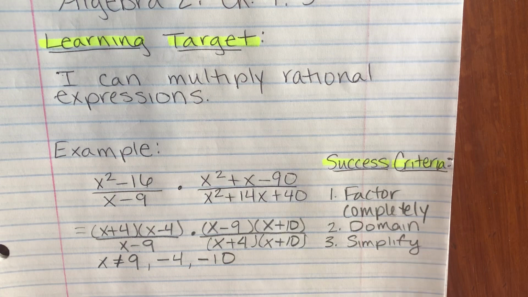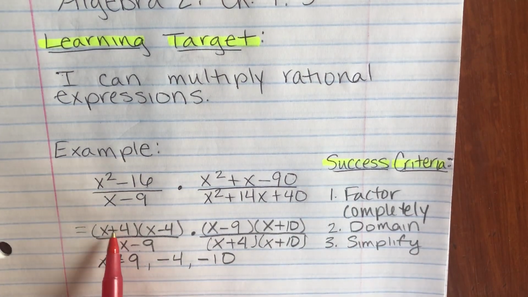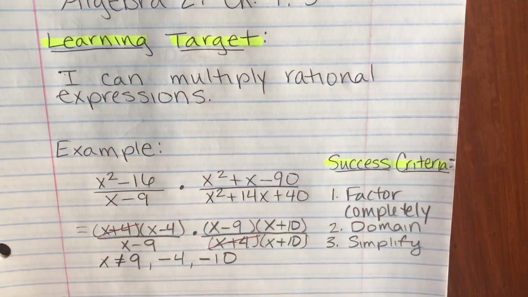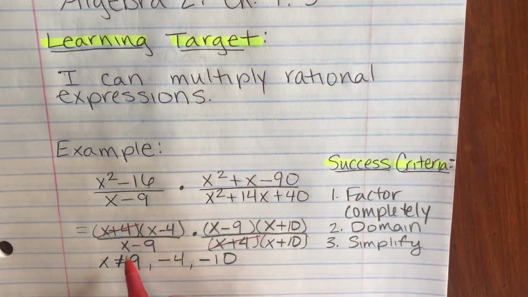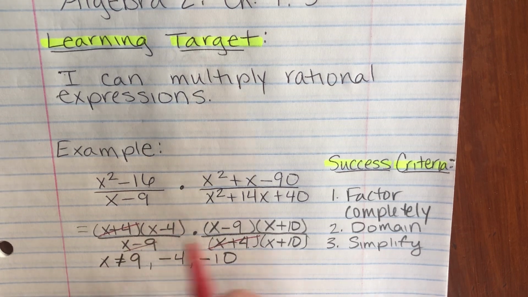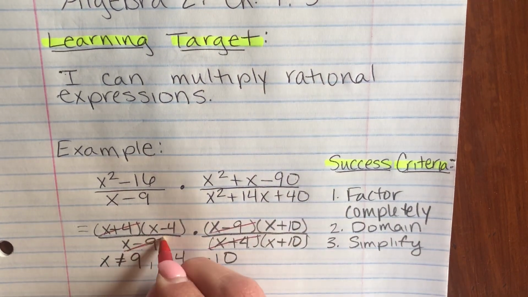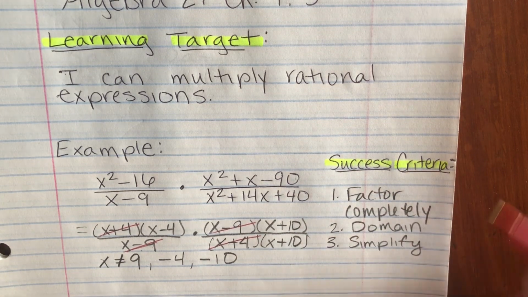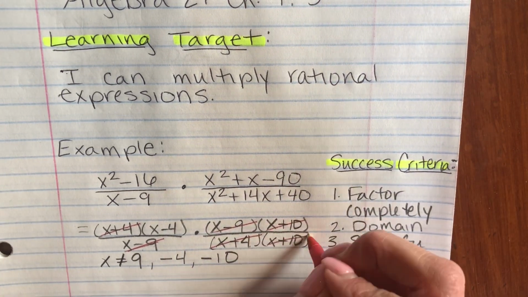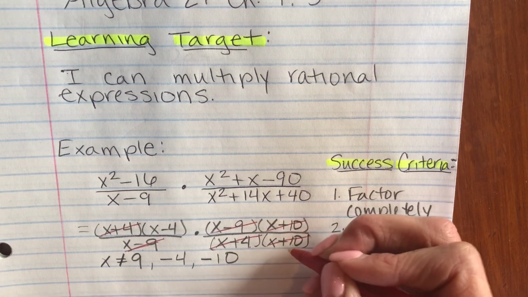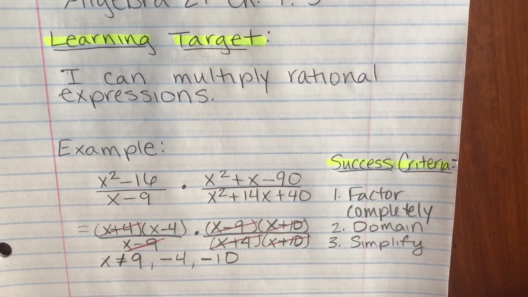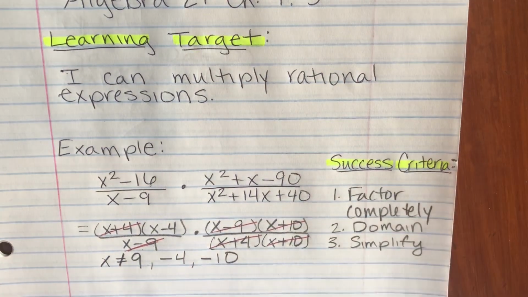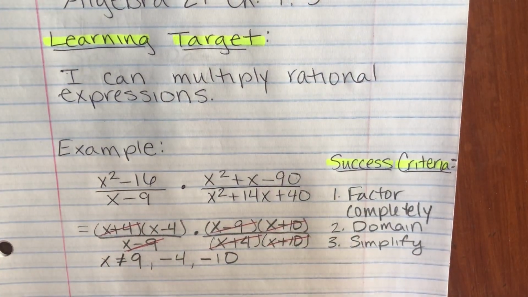Okay? So diagonally, I see that these x plus 4s can cancel out. And diagonally, I see that these x minus 9s can cancel out. And then up and down, I see that these x plus 10s cancel out. Up and down there. So the only thing that's left here is x minus 4. So that is my answer.